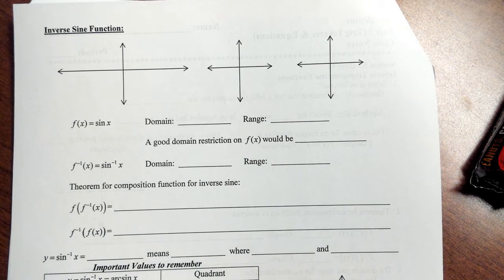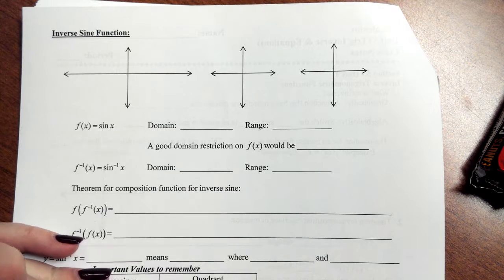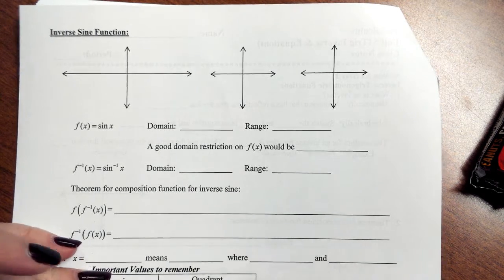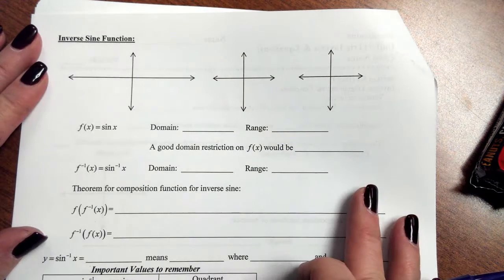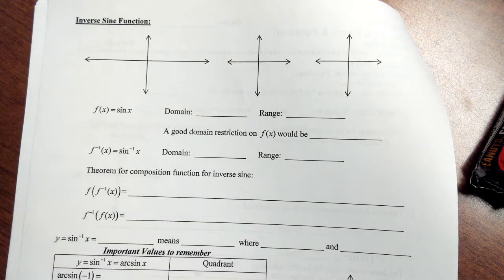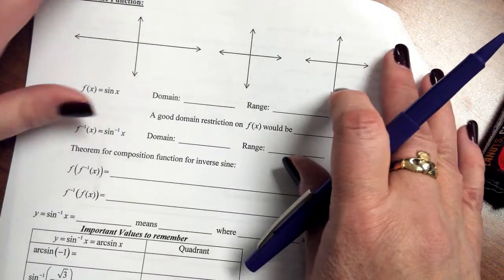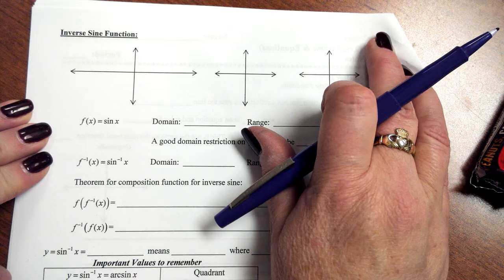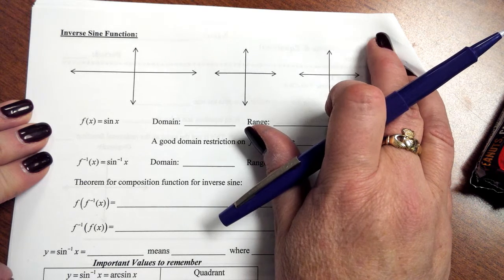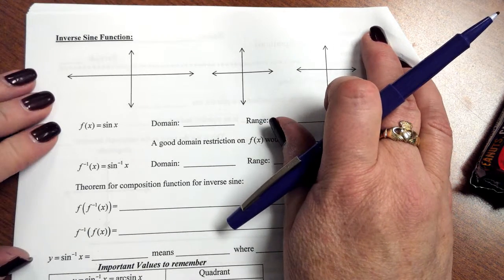So on page 2 of your Unit 5 class notes, again, you filled out page 1, which is a review of inverse functions. The key thing before we talk about the inverse sine function is the last part, where we talked about how in order for your inverse to be a function, you have to have your function pass not only the vertical line test, but the horizontal line test.